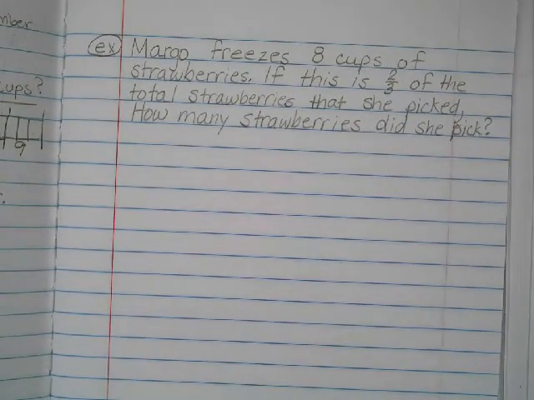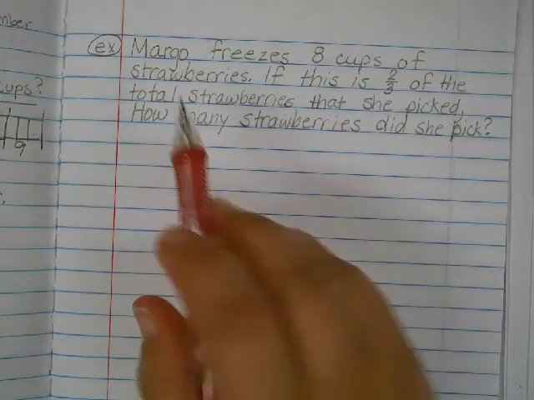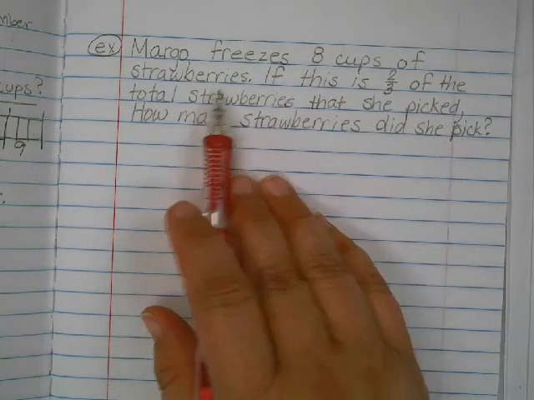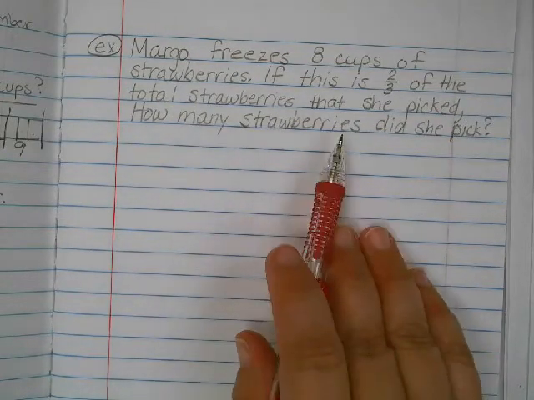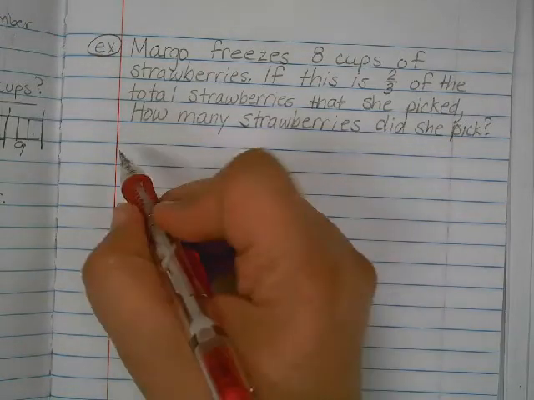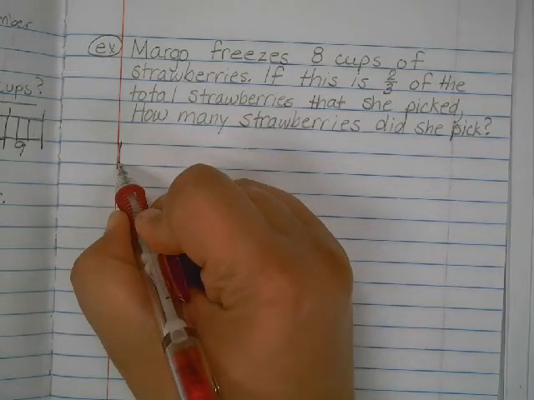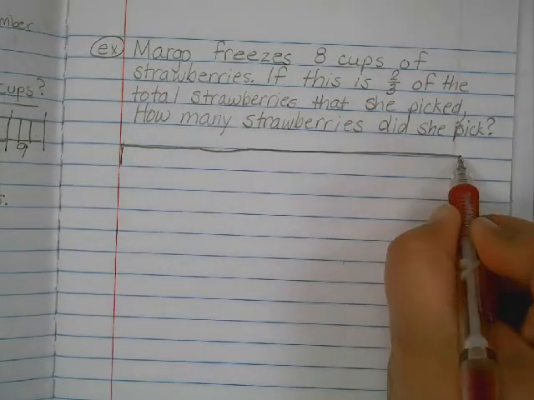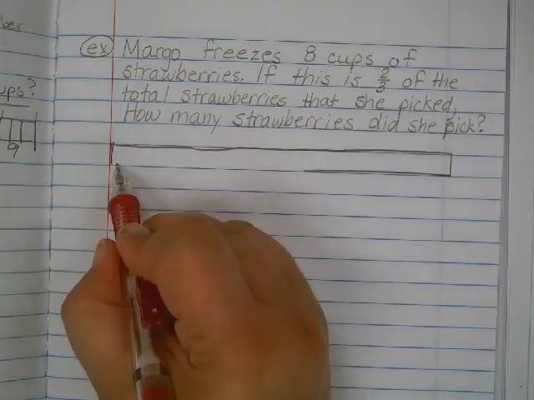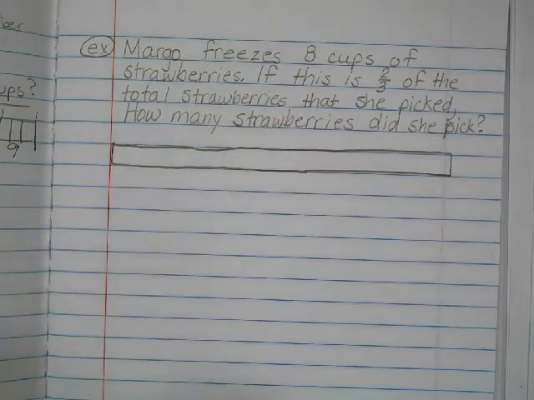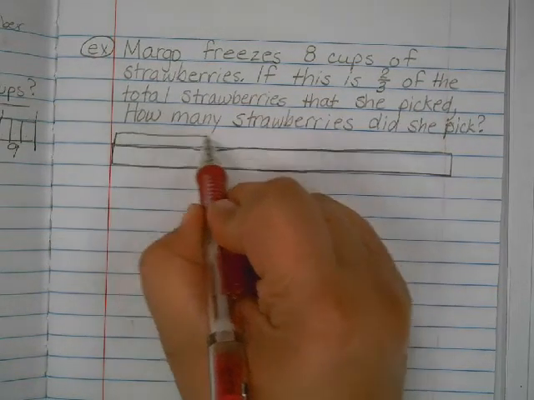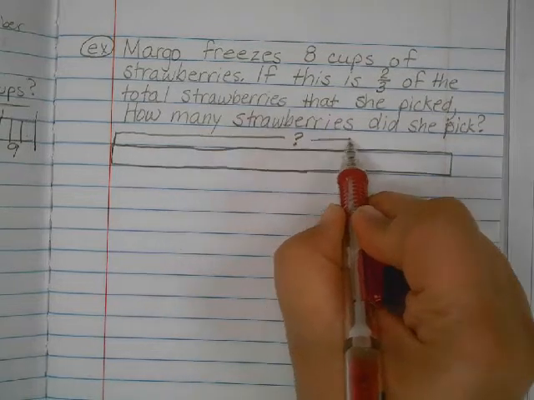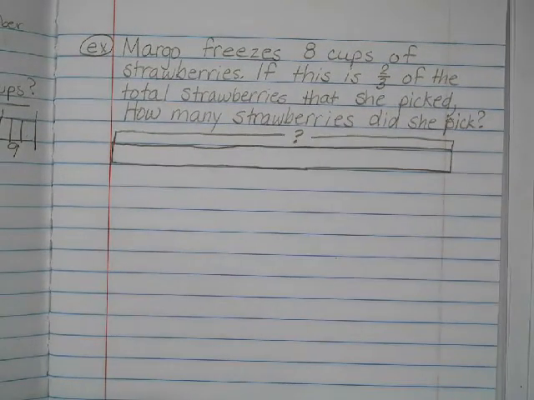So we're going to go back and look at our question. Margot freezes 8 cups of strawberries. If this is 2/3 of the total, what is the amount that she picked? So what I know is Margot picked some strawberries, but I don't know how many. So I'm going to create a visual model first. And this is my total amount that she picked. And I don't really know how much that is. So I'm going to label that on my visual model. I don't know what the total is.